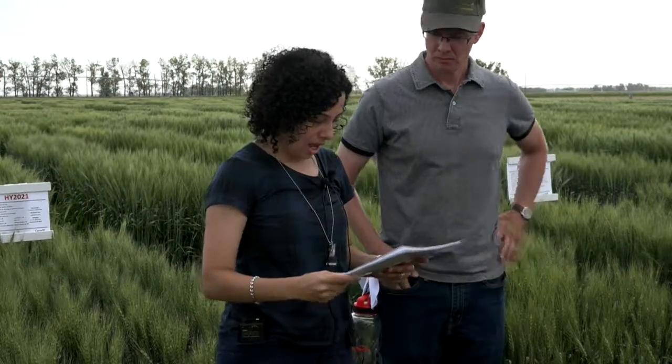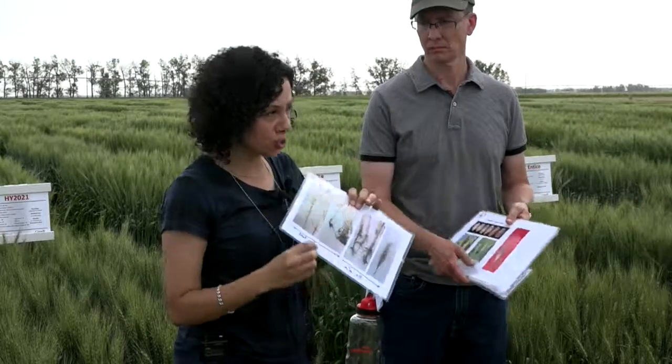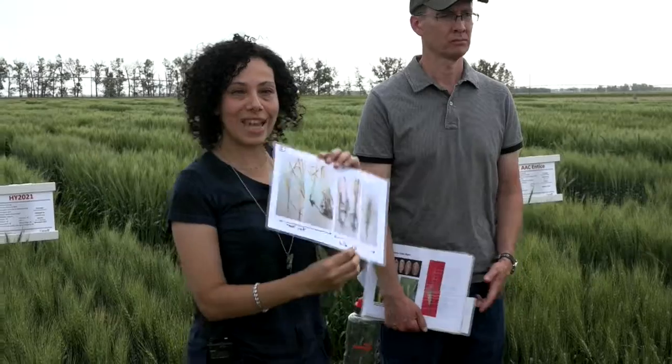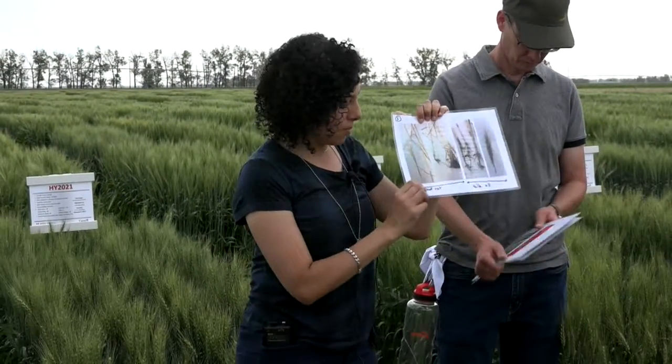I get a lot of people asking me, is this Fusarium head blight? Well, there are a lot of things that can cause the blighting of the head. And I'm sure you have heard of root rot, take-all. So this is the kind of typical symptoms of root rot.